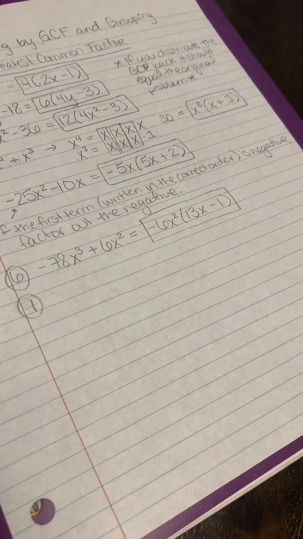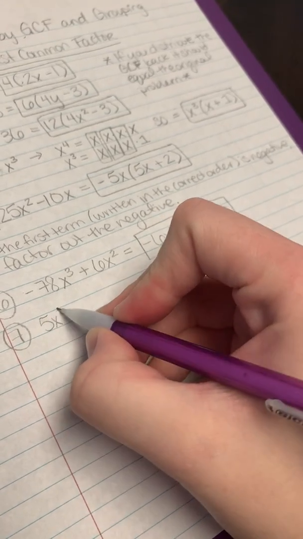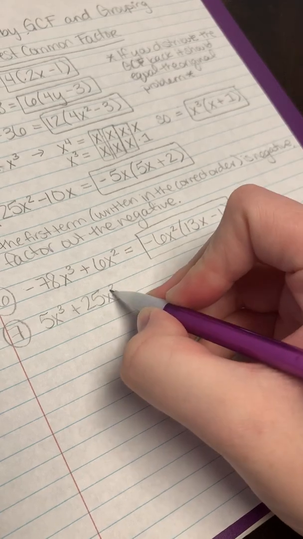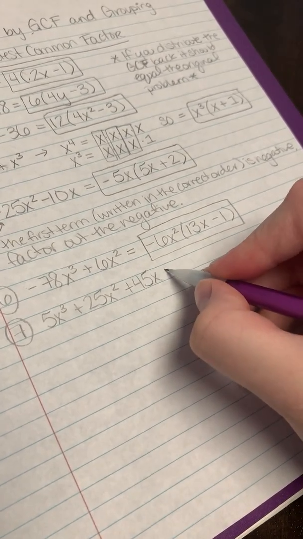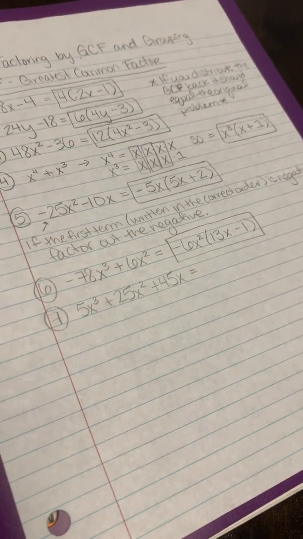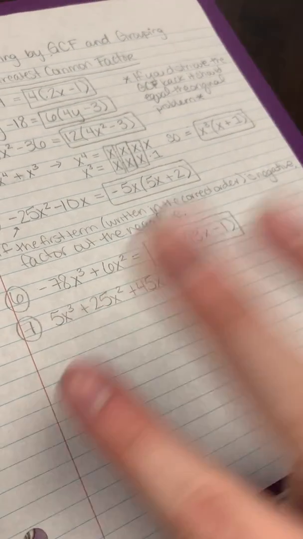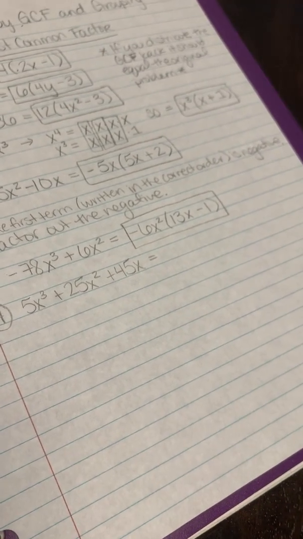Okay, let's move on to number 7 with trinomials. 5x cubed plus 25x squared plus 45x. Now, the only difference between this one and the other problems is you just have to think about what can be taken out of all 3 terms. Not just 2 terms, all 3 terms.